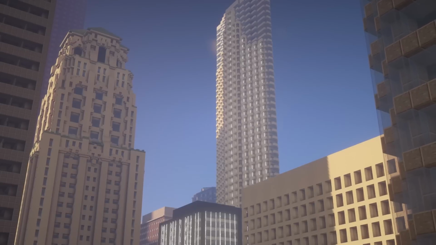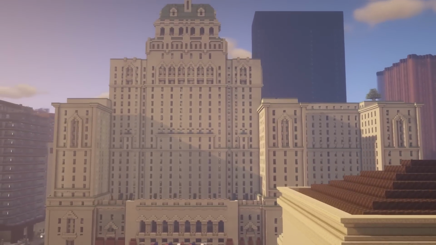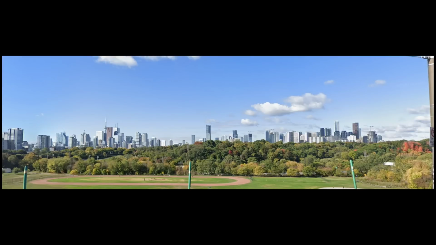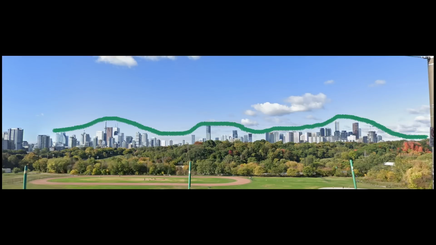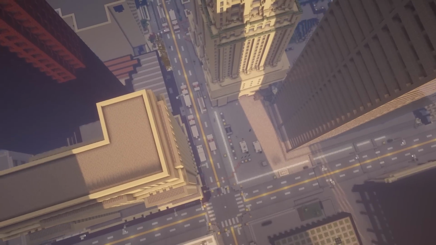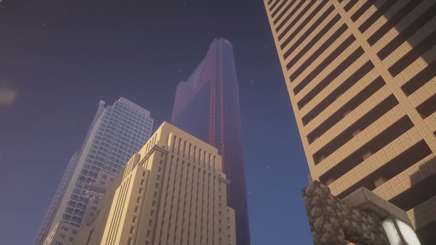I've talked about Toronto quite a bit on this channel, and one key thing I always point out is the distinct line of towers that makes up the skyline when looking from the east or the west into downtown. Toronto, at least the central part, has some pretty solid urban planning and transit.